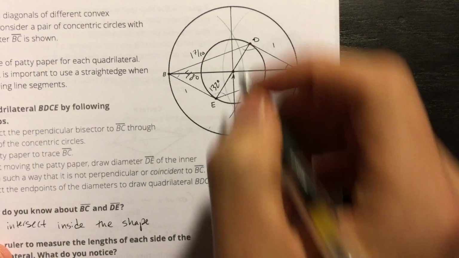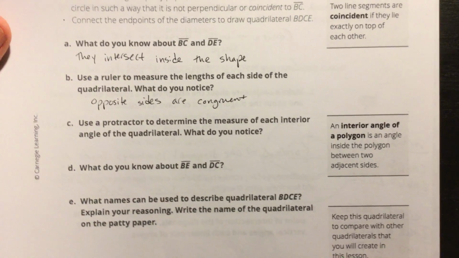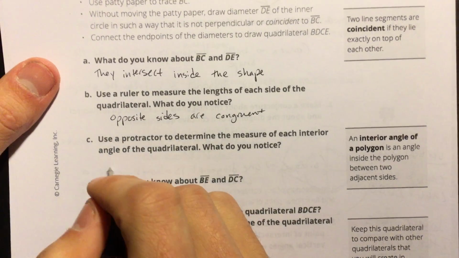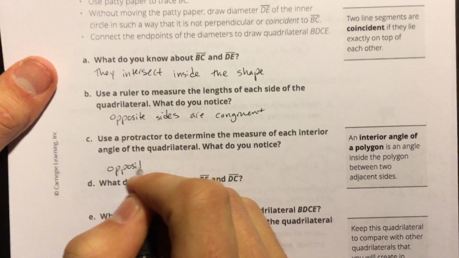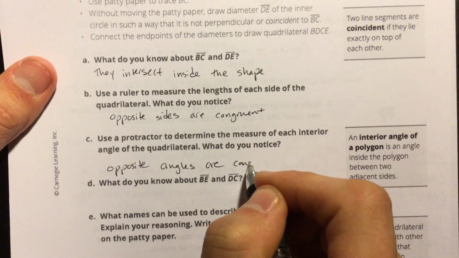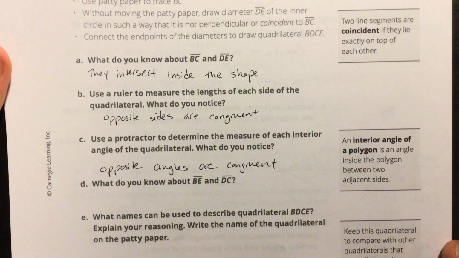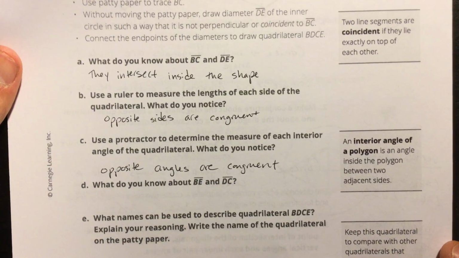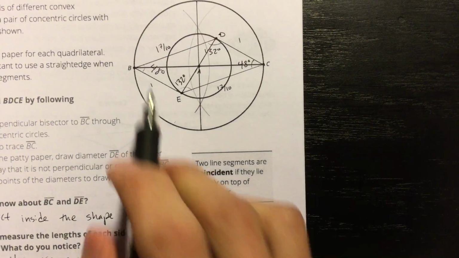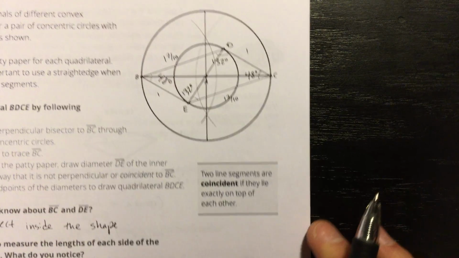But if you were to measure these other two, I can tell you that you would get the same things. Okay, whatever you got. And so what did you notice? That should be what you noticed there. The opposite angles are congruent. Okay. So what do we know about BE and DC? Okay. So BE here and DC there. What do we know about them?